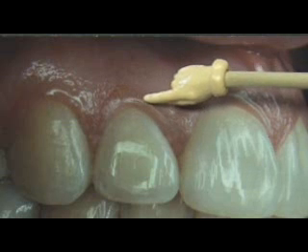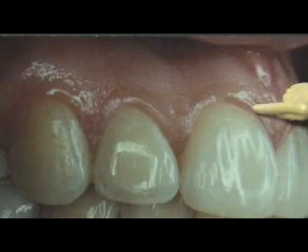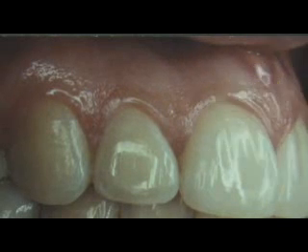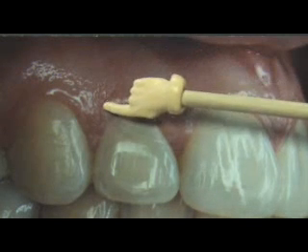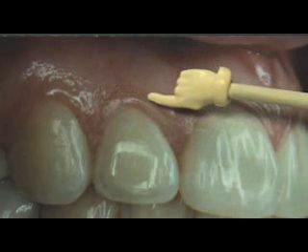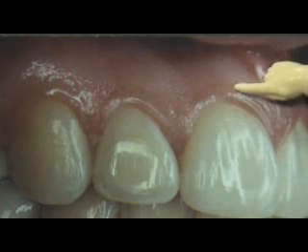This area of the gingiva is called the free gingiva. The free gingiva represents a turtleneck that surrounds the entire tooth. The line that separates the free gingiva from the attached gingiva is called the free gingival groove.